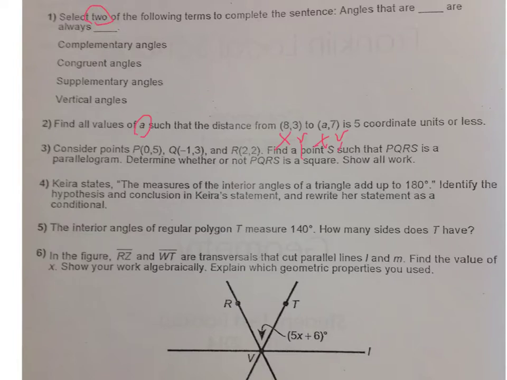Number 3, consider points P (0, 5), Q (-1, 3), and R (2, 2). Find a point S such that PQRS is a parallelogram. Determine whether or not PQRS is a square. Show all of your work.